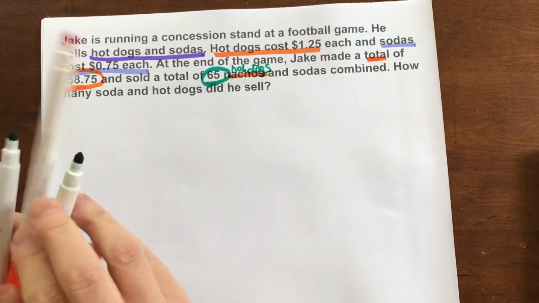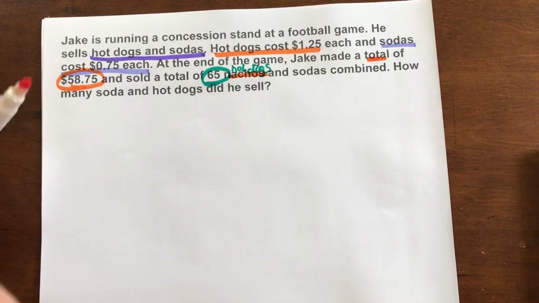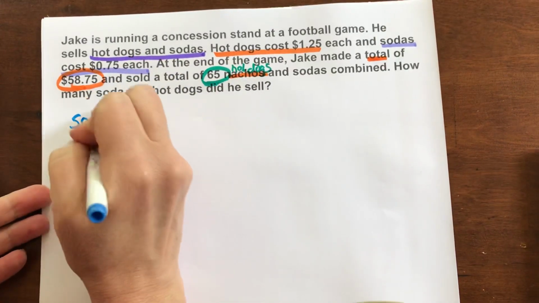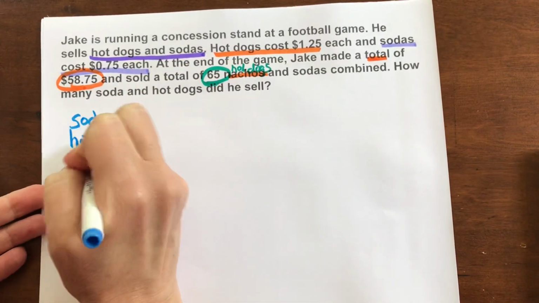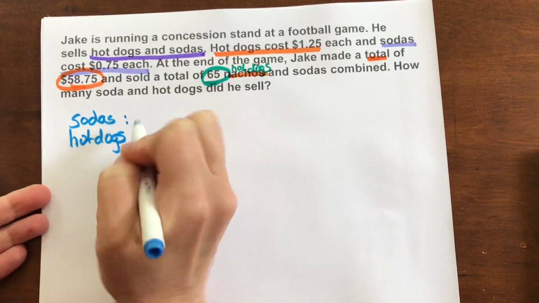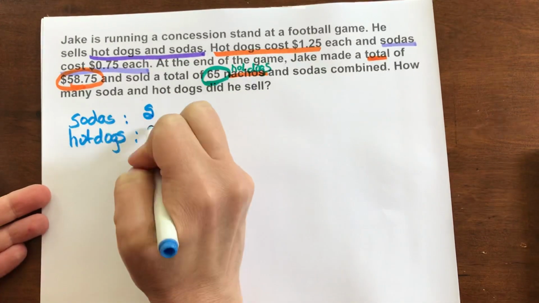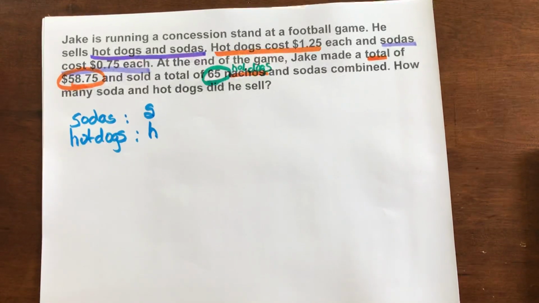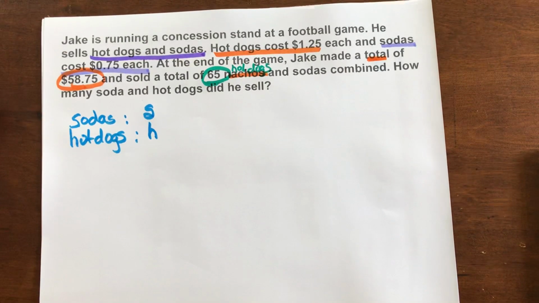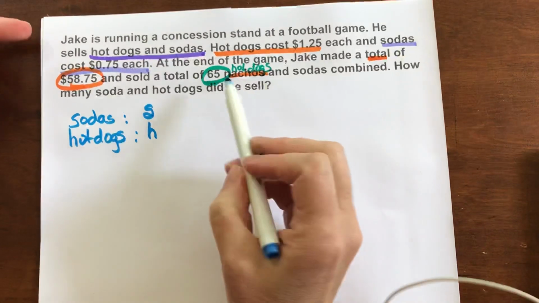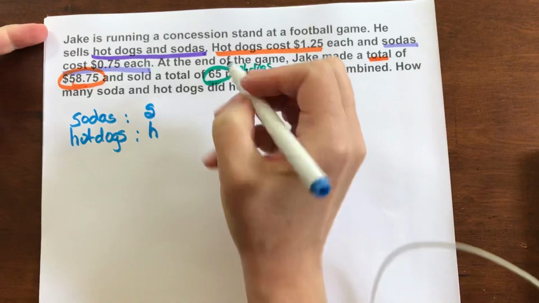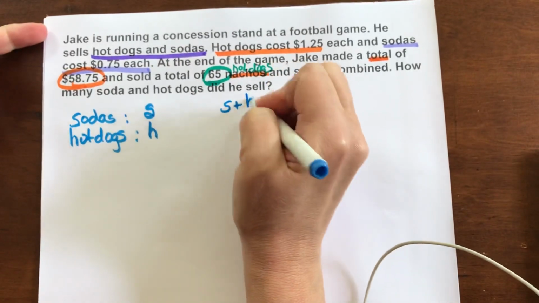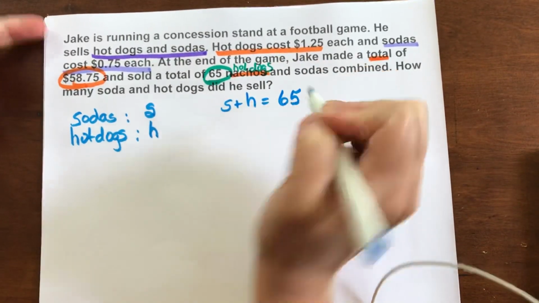Okay, so what are the two things that we're looking for? We're looking for sodas and hot dogs. I'm going to use S for sodas and H for hot dogs. We know how much each cost and how many total there were. So first of all, how many total items were sold? 65. So sodas plus hot dogs equals 65.